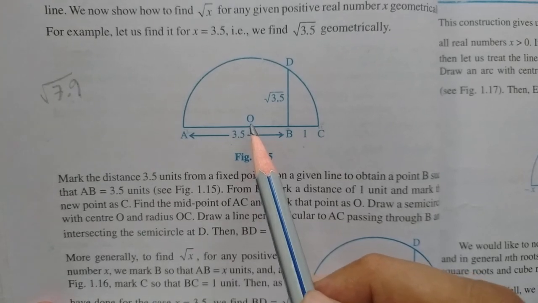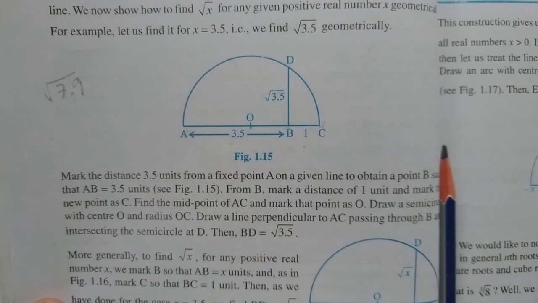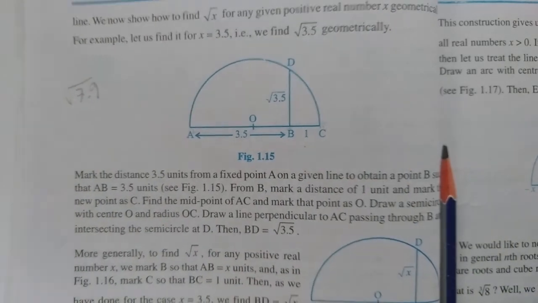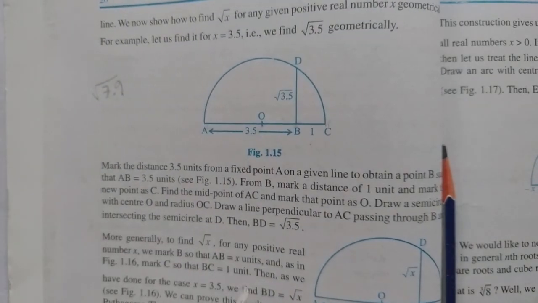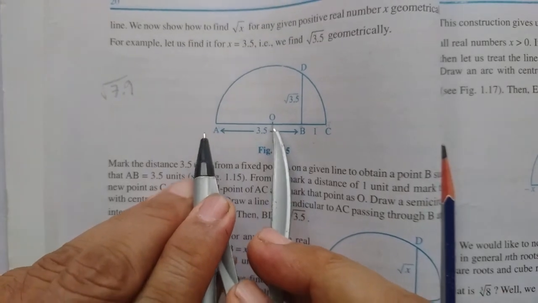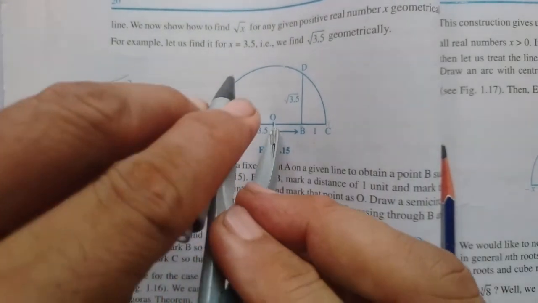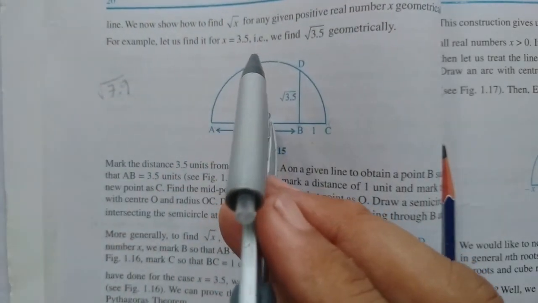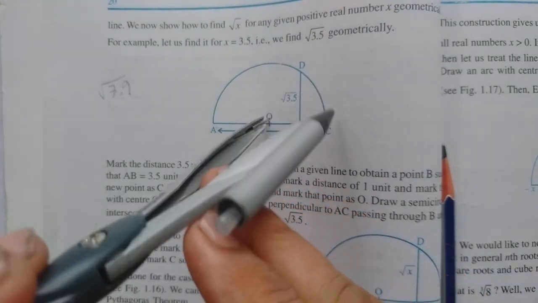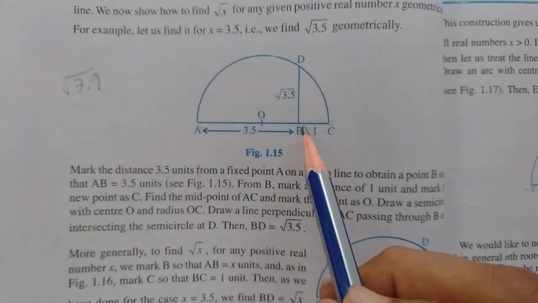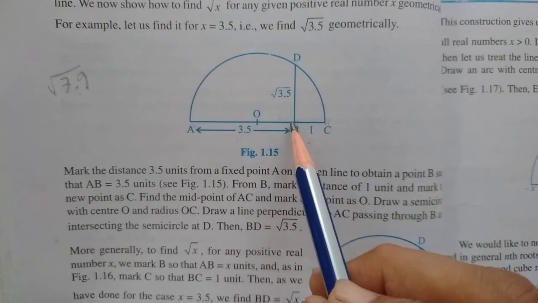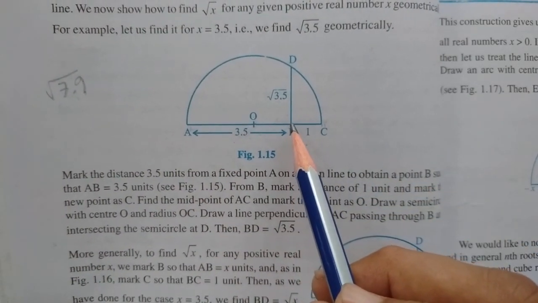Now put here the metal point of your pair of compass and then draw the semicircle, children. Take your pair of compass, put the pencil point here, and this way you can draw the semicircle. Clear? Then from B you draw a perpendicular line BD.